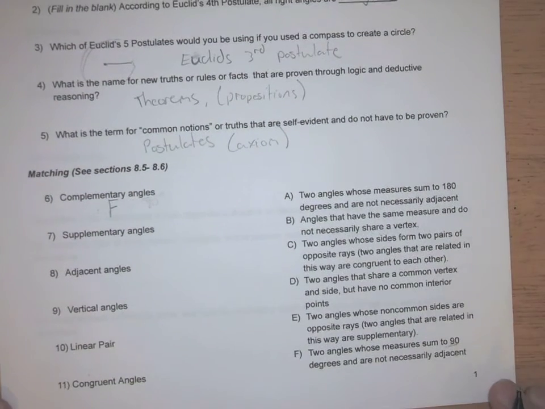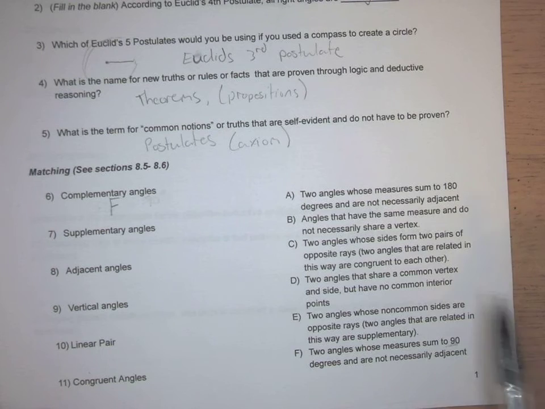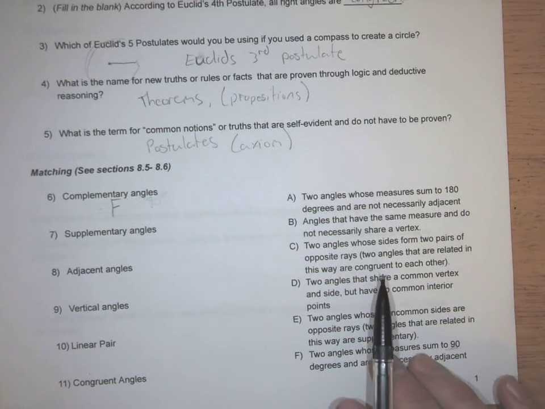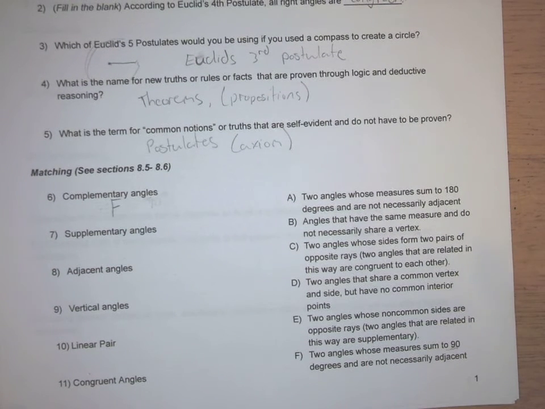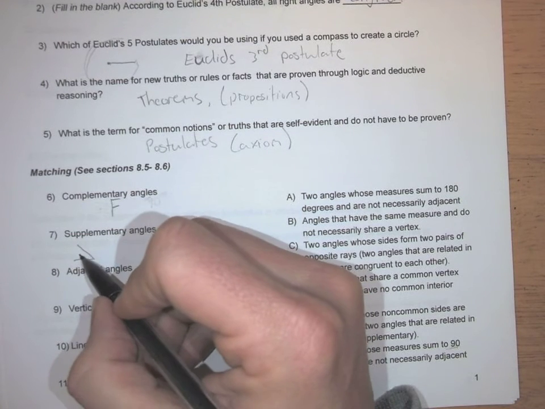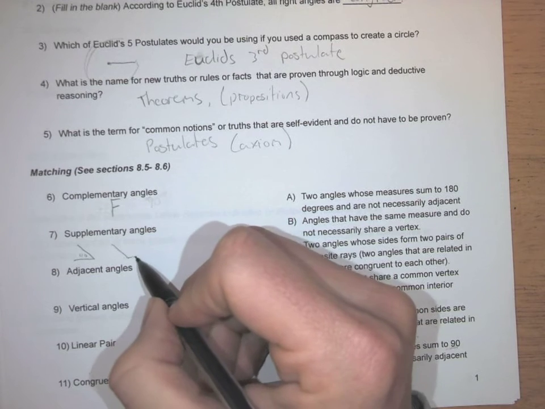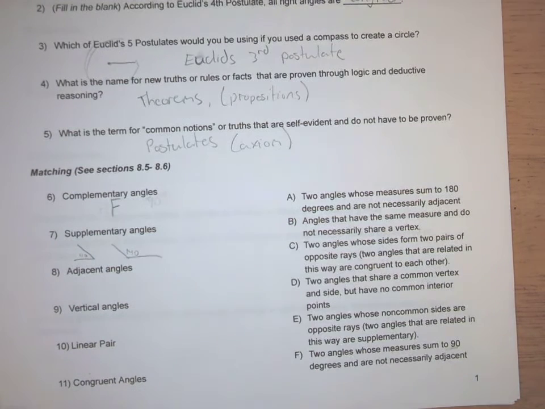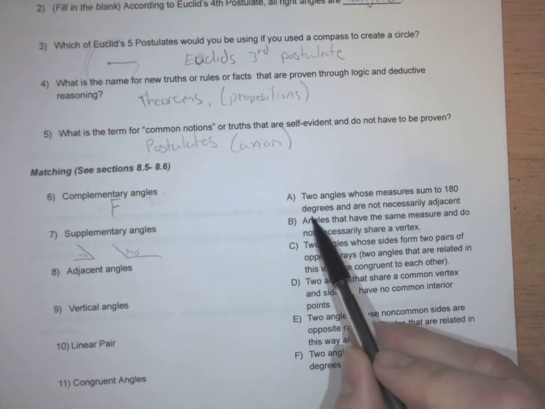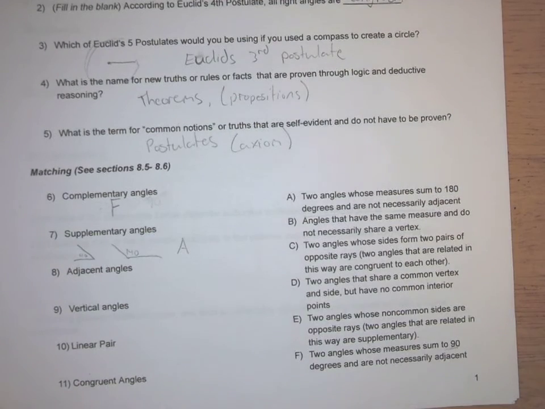Cool, so supplementary would be two angles whose measures sum to 180 degrees. Also, an important idea is that complementary and supplementary angles don't have to be touching. They don't have to share a common side. So I could have an angle that's like this, and let's say this is 40. And I can have an angle way over here somewhere, and we could say this is 140. Those are still supplementary even though they don't share a common side. So they're not necessarily adjacent. That's the same with complementary. They don't have to be next to each other. They can be, but they don't have to be.